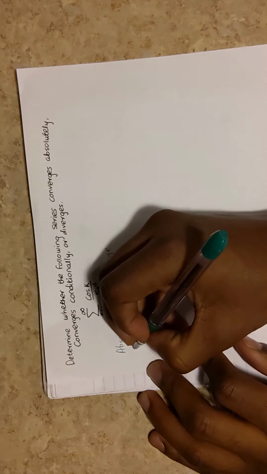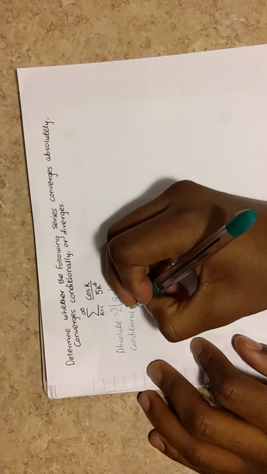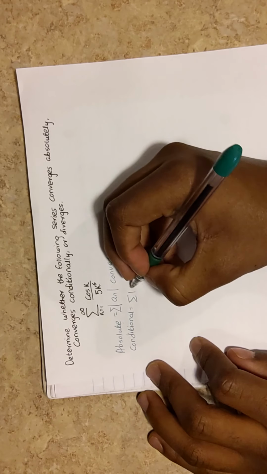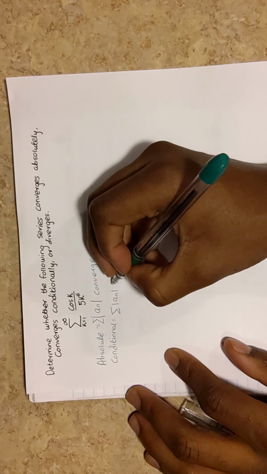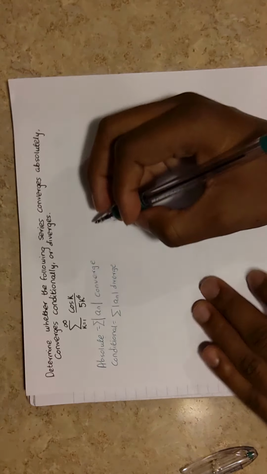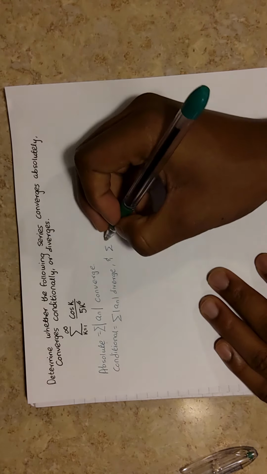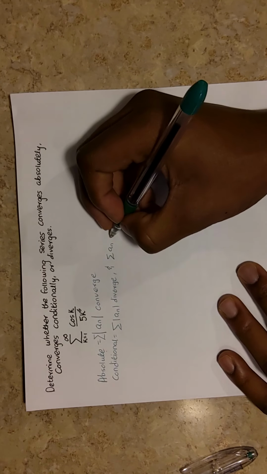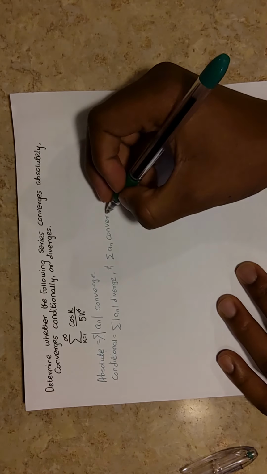And for the conditional one, you're gonna find that the absolute value of the sum of the series a sub n should diverge, but the non-absolute value, the sum of a sub n, notice that I don't have the absolute sign over here, should converge. So that's gonna make it conditional, right?